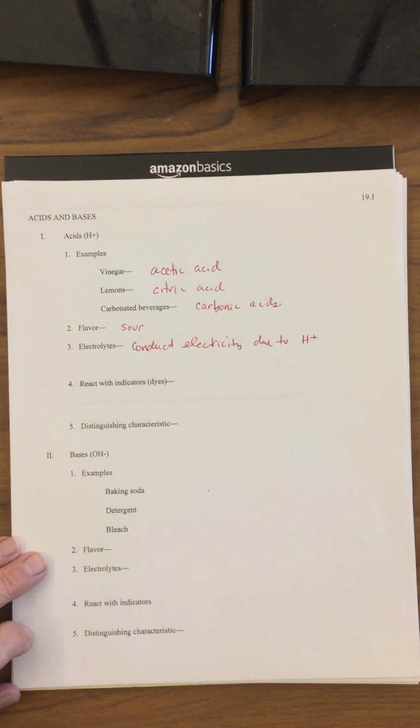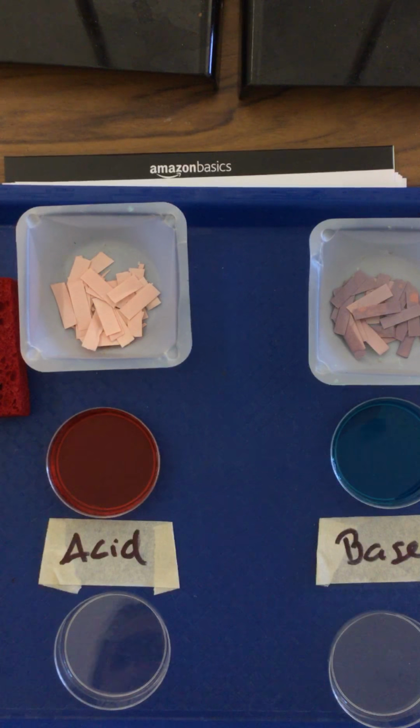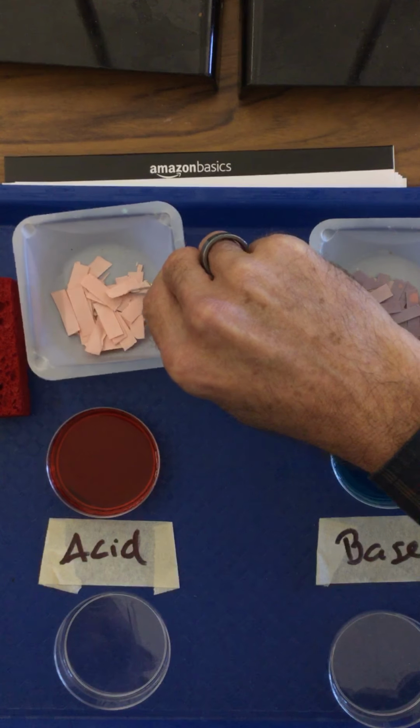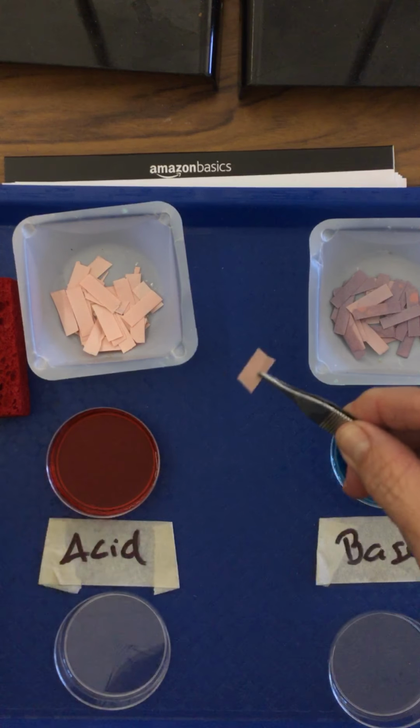We saw in the last lab it reacts with dyes. The main concept of this is we have this red coloration and we have the blue coloration. So let's go ahead and take a look at this again. There is a stain inside of this litmus paper right here.